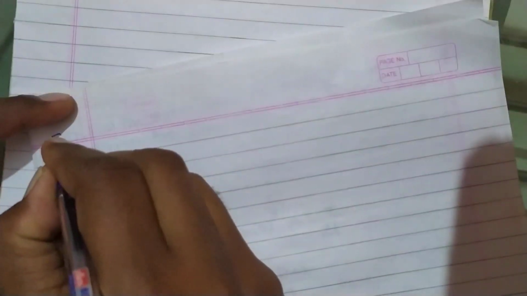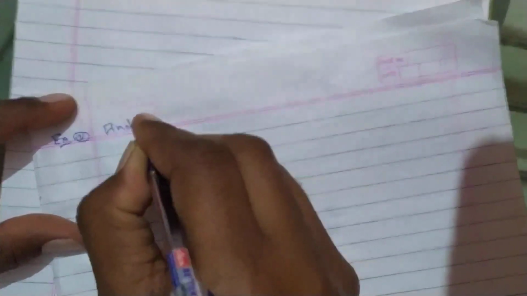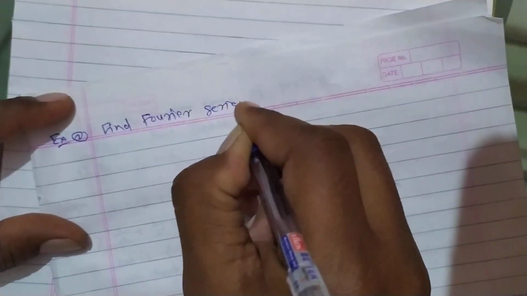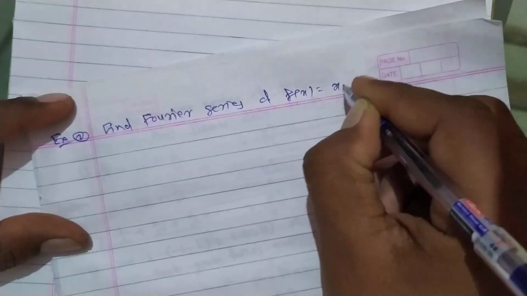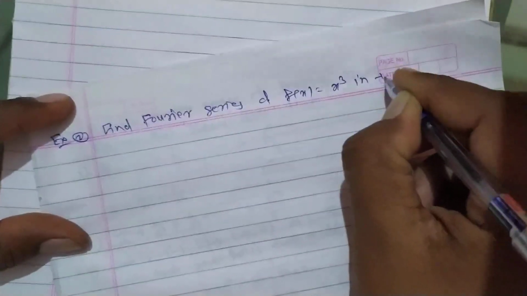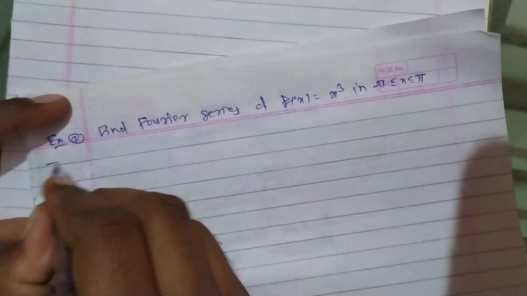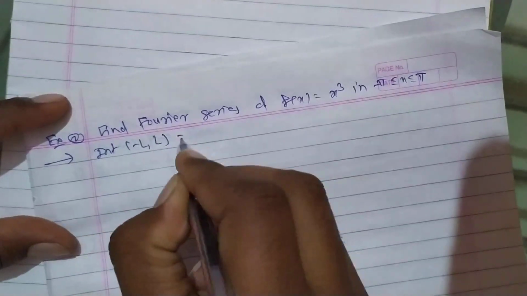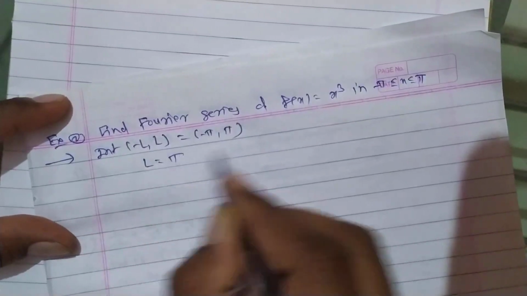Now we will take one more problem, example number 2: find the Fourier series of f of x is equal to x cube in minus pi less than or equal to x less than or equal to pi. So again the interval is minus L to plus L, and the given interval is minus pi to plus pi, so L equal to pi.